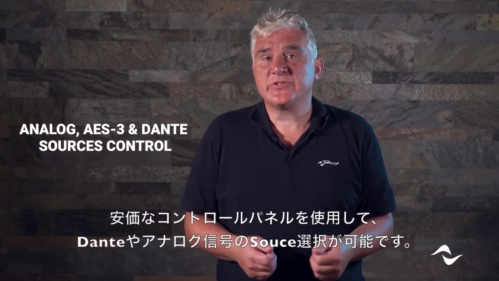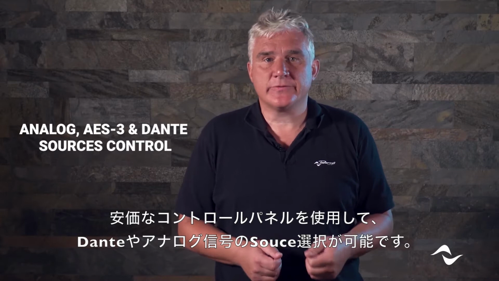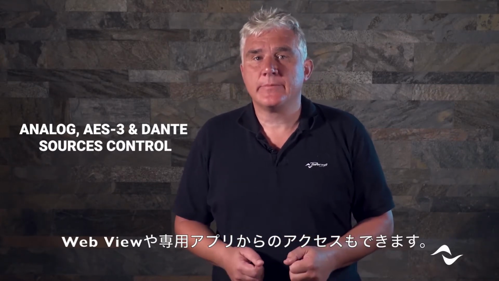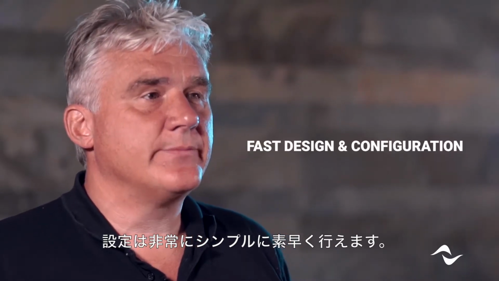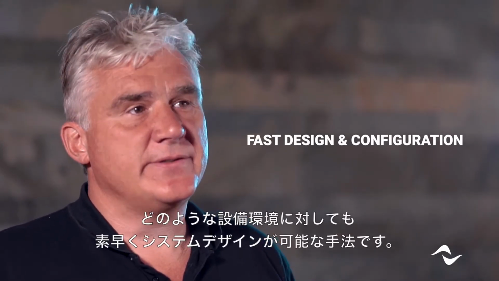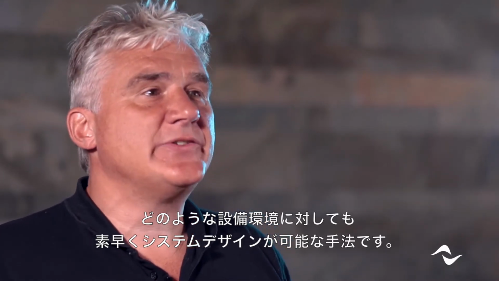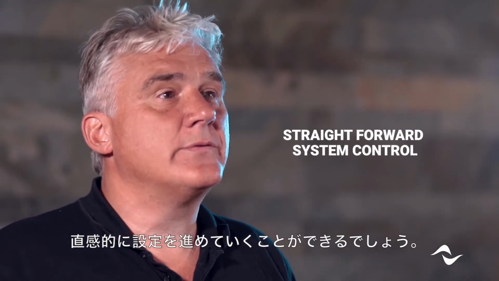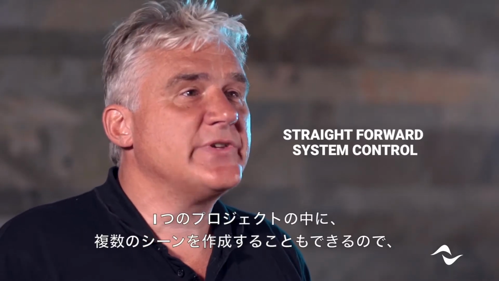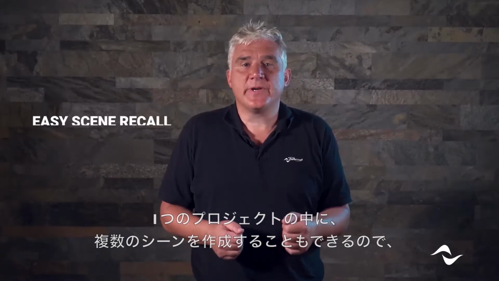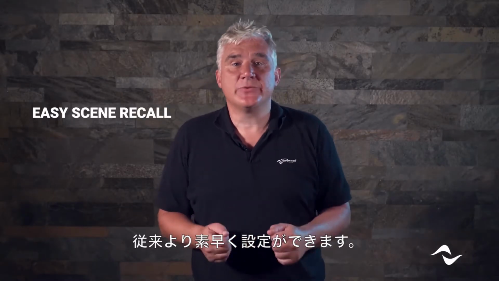We can do the selection of Dante sources or any analog sources from low-cost passive wall controllers, or from web views, or from the app. And then we have a fast-to-deploy system. Fast design and configuration of any installation projects, and any user interface is really easy to do within the system. It's straightforward system control, and project scenes for quick system configurations are included in templates and in the system.